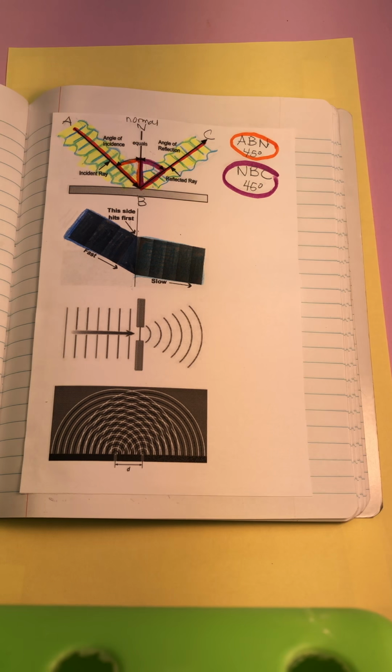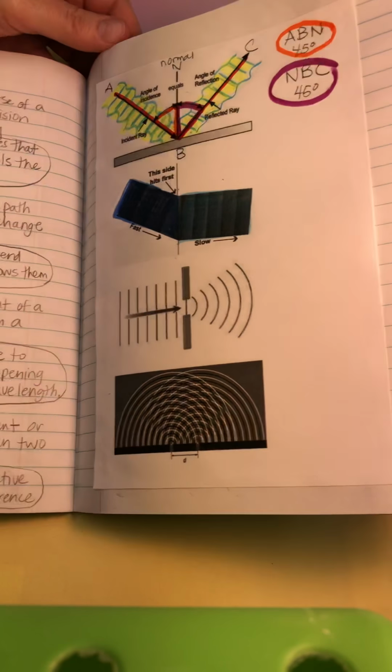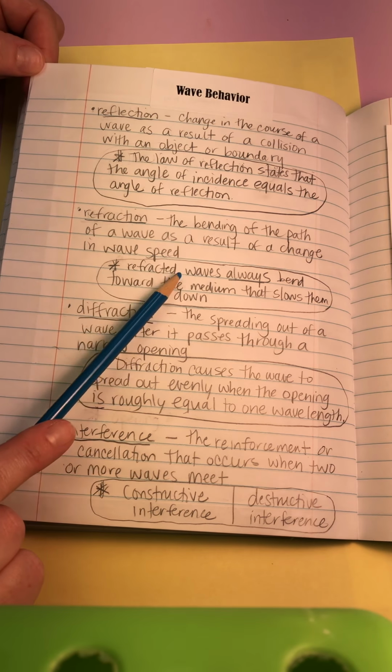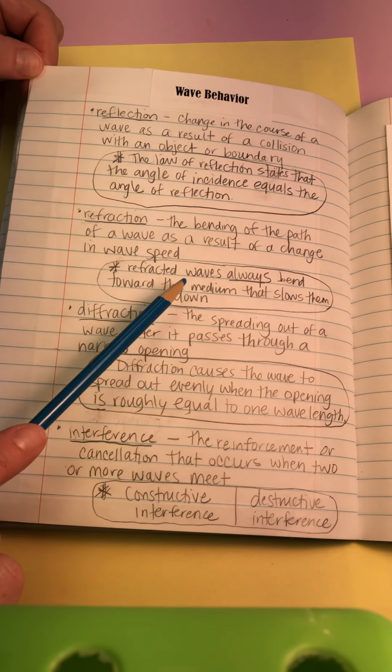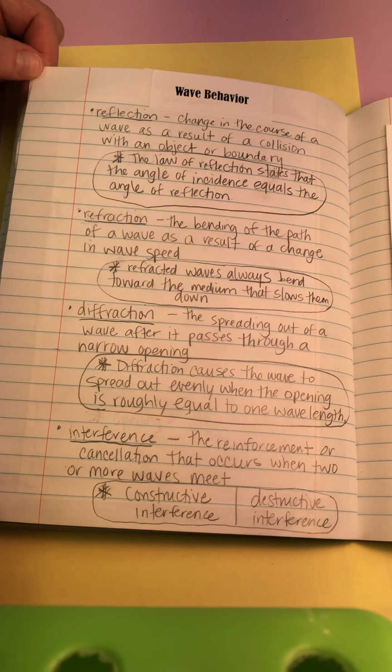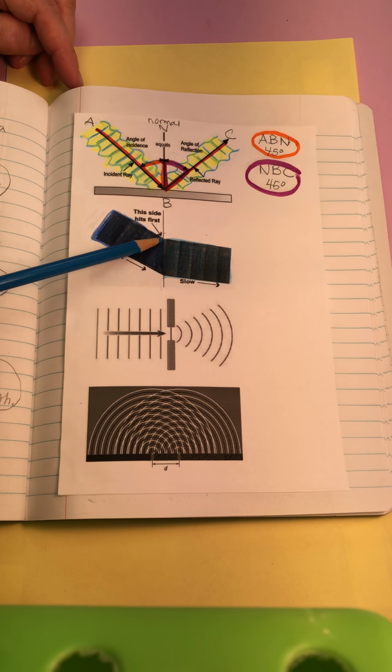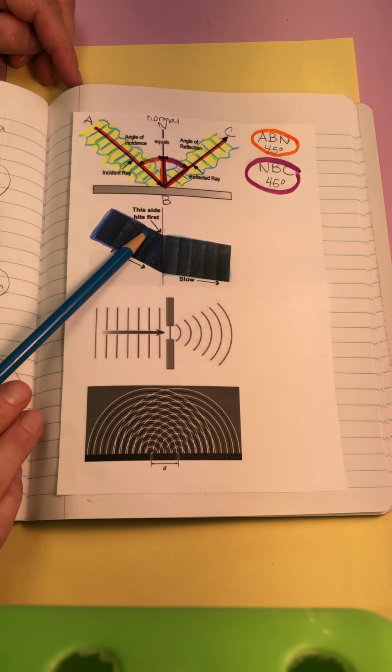So after crossing a boundary, the wave would slow down, causing it to change direction towards the shallow water. If we created two different things in the wave tank, then it would hit that boundary, and then it would have to move. Now what's neat about it is that there's a rule with this also. Refracted waves, the ones that are bending, always bend towards the medium that slows them down. As this wave moves in this direction, it hits right here first, right? Because the whole rest of the wave is coming along.